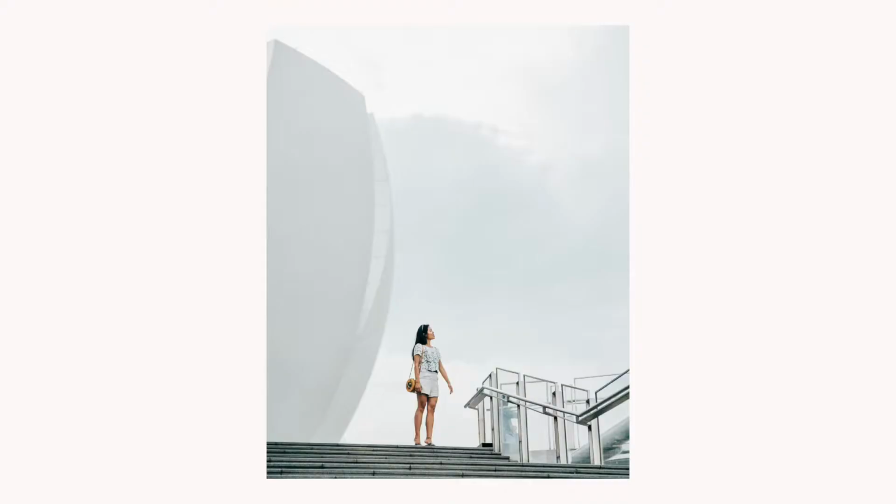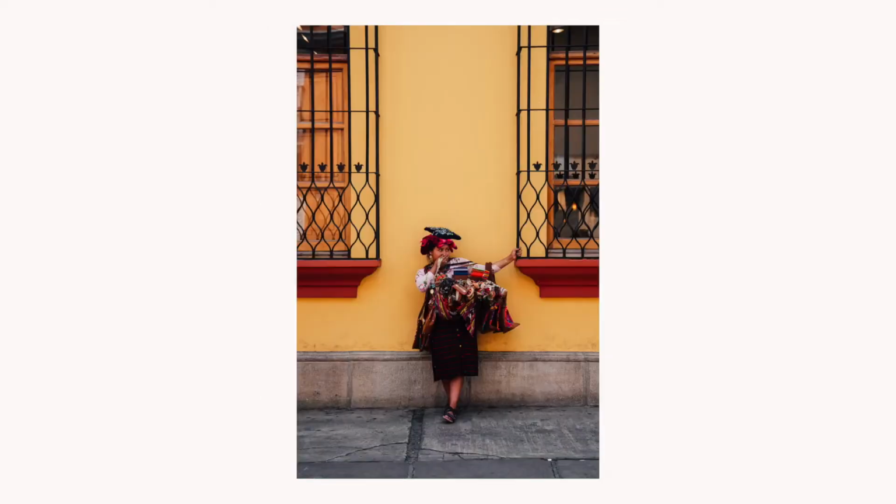Why is it so important? Simply because plain backgrounds are going to allow you to see your subject a lot faster, a lot better. It's going to remove any kind of distraction that could compete with the attention for your subject. That's why it is so important.